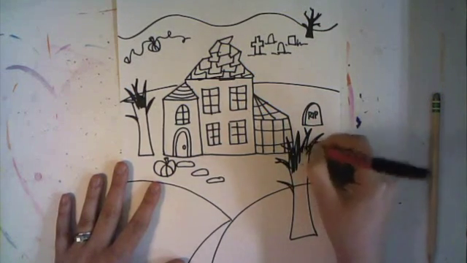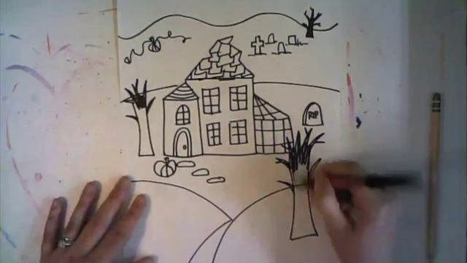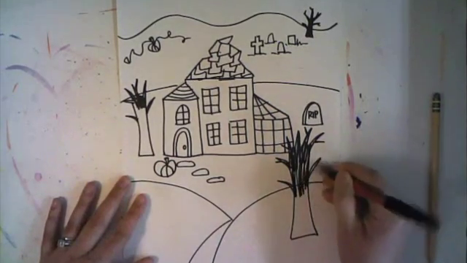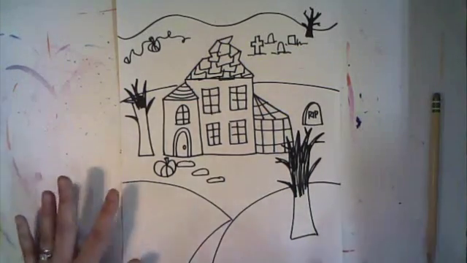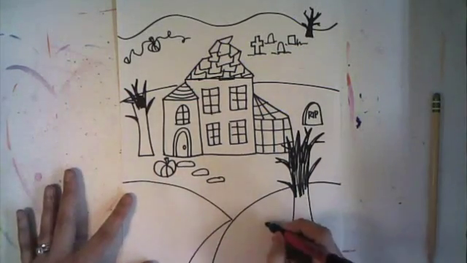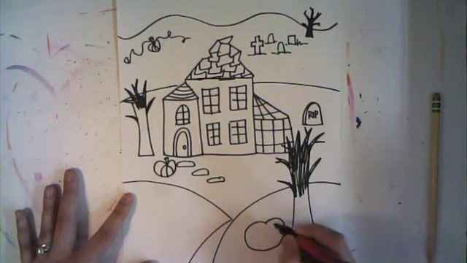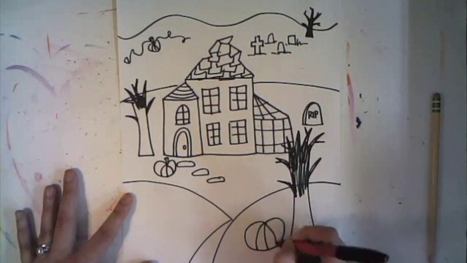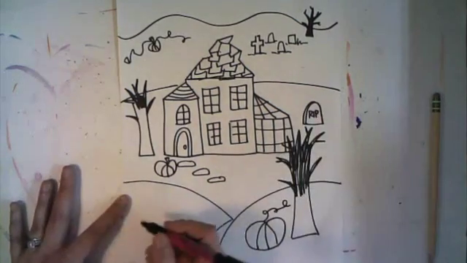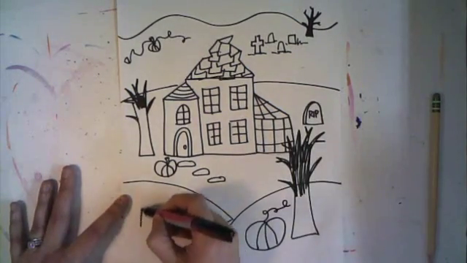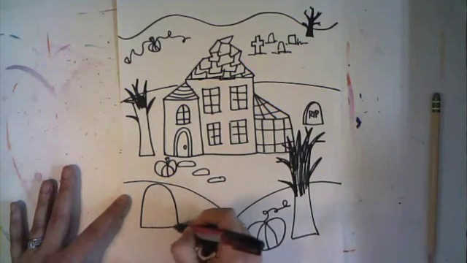So then I'm going to color that in later. I'm not going to do that right this second. But I will color that in. Some people have added like a hole and put an owl in it. That's fine. Alright, so if I did a pumpkin here, it would be big. Or if I did a gravestone here, it would be large.